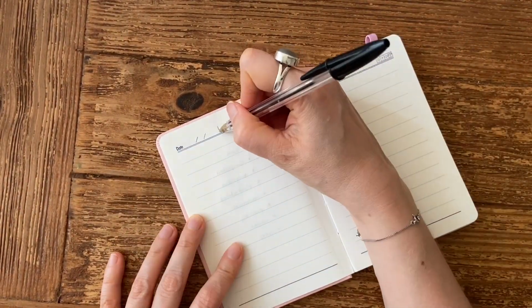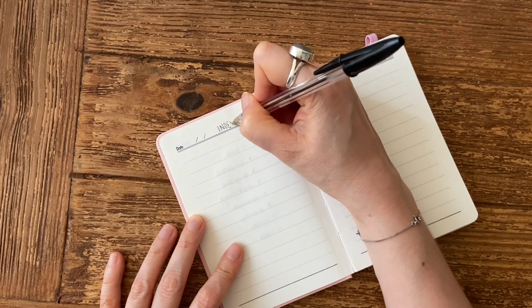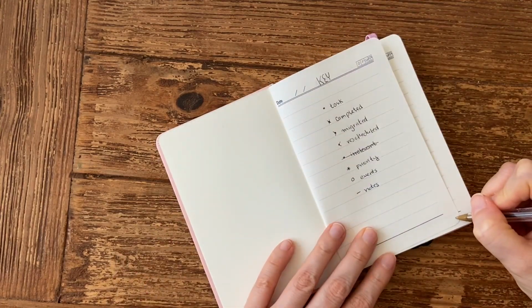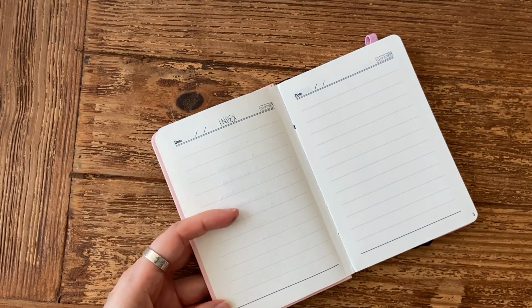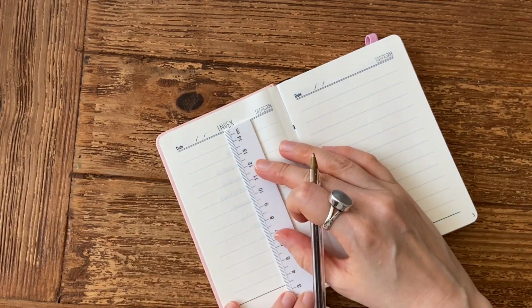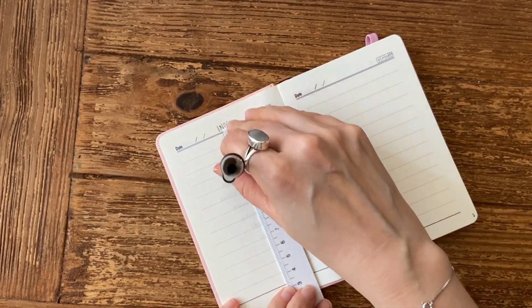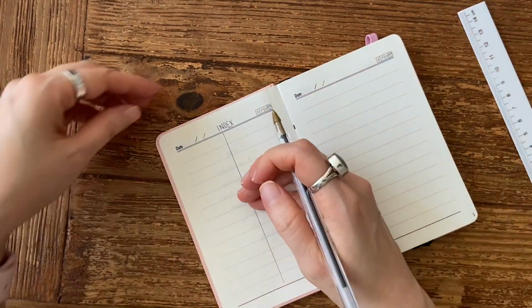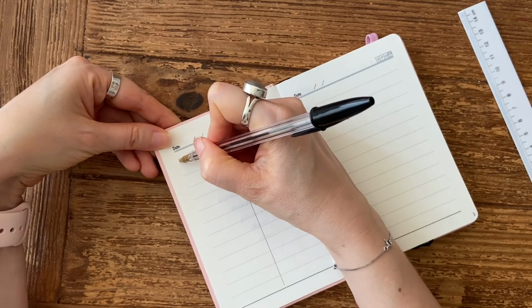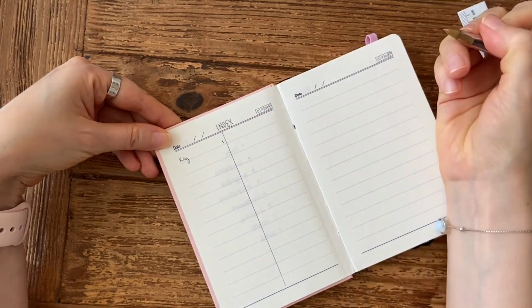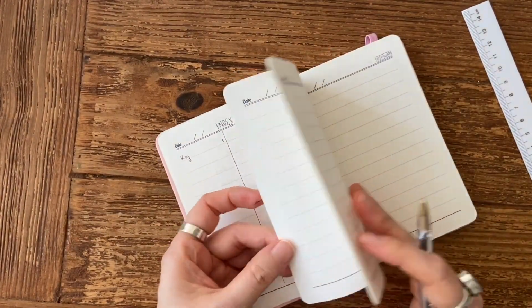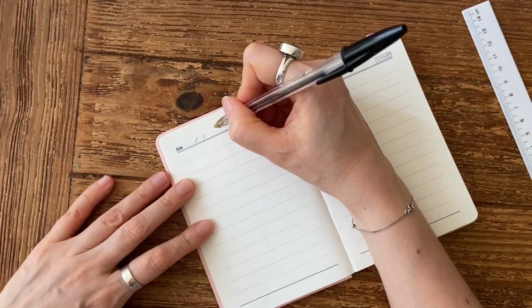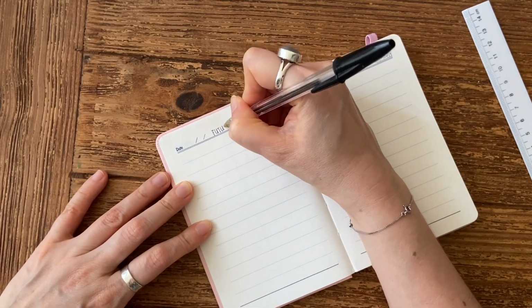Moving on to the index, you are going to number all your pages, and this is of course just for future reference so that you can easily find things in your journal. So here I'm just dividing the page in two so that I can take advantage of that space. And of course, depending on the size of your notebook, you can choose to use 1 or 2 pages for this.